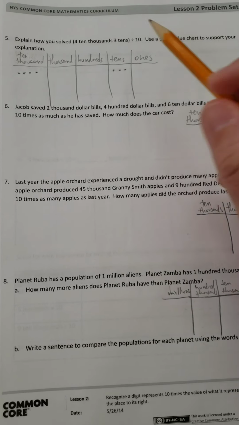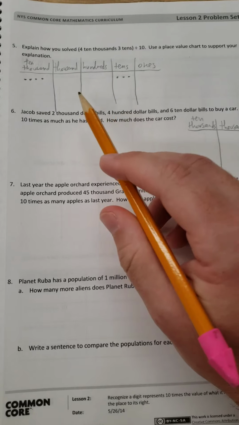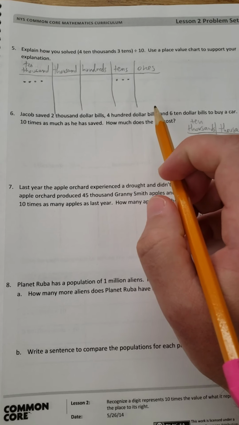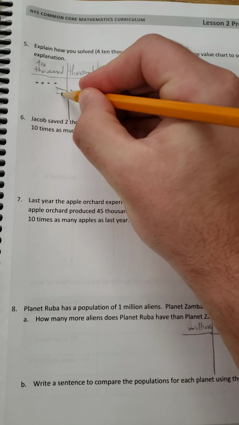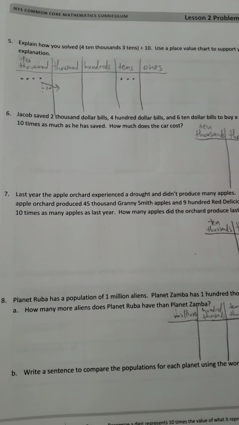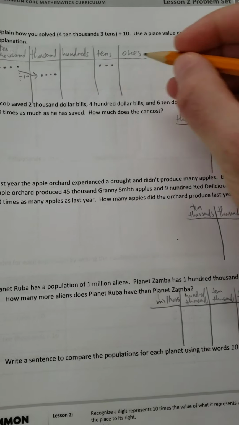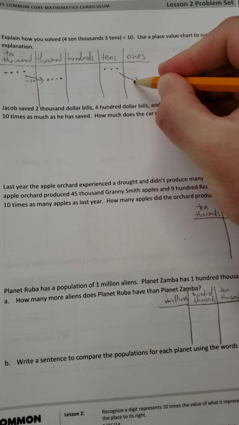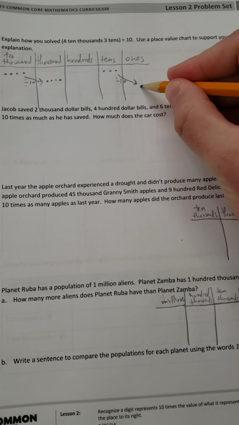So when we divide by 10, we just move what we already have over to the right, one place value. So these would just move over here. So we divide by 10. So we have 4 over here now. 1, 2, 3, 4. Same with these. This is divided by 10. We have 3 over here now.